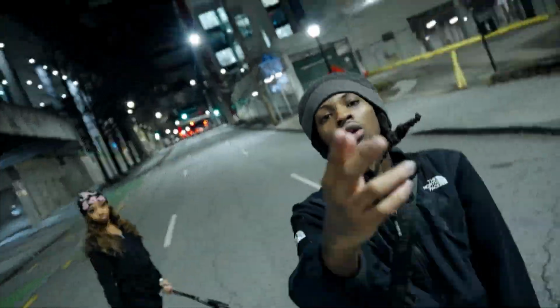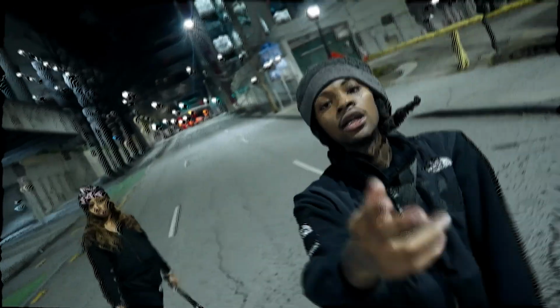Yo, today I'm going to be showing you guys how to make this card dance transition effect in After Effects. So let's just hop right into this thing.